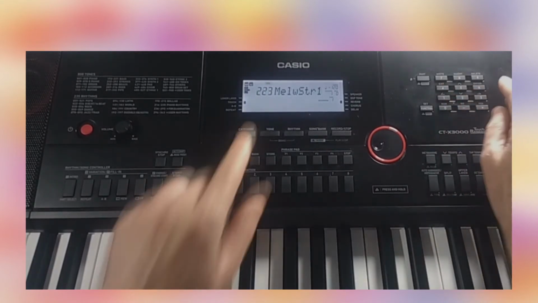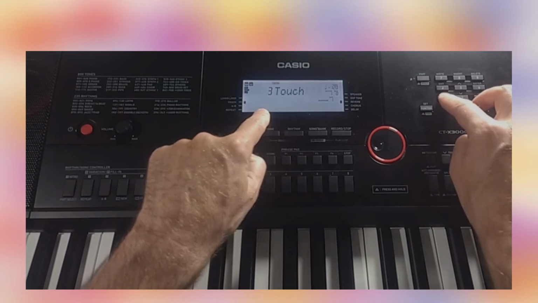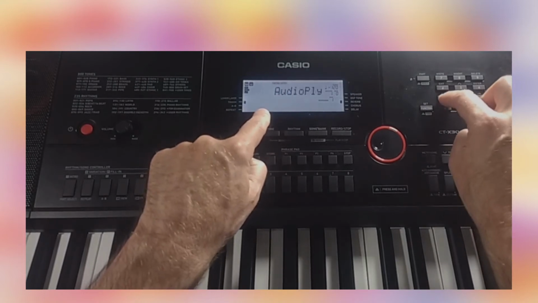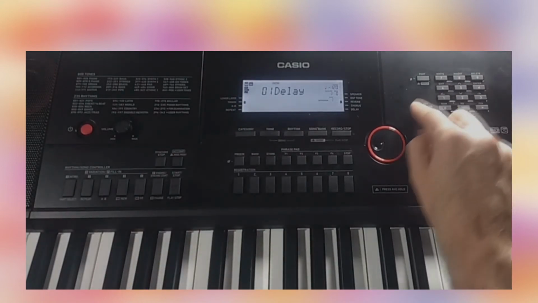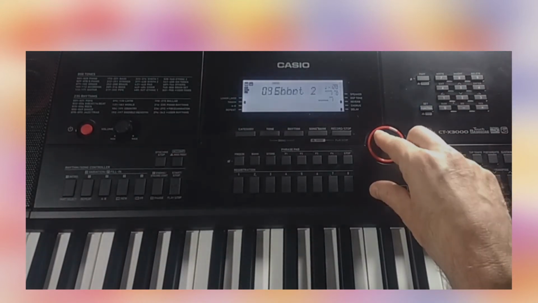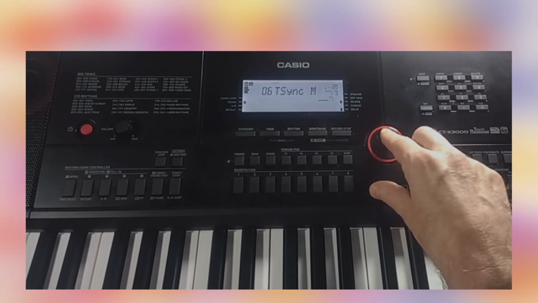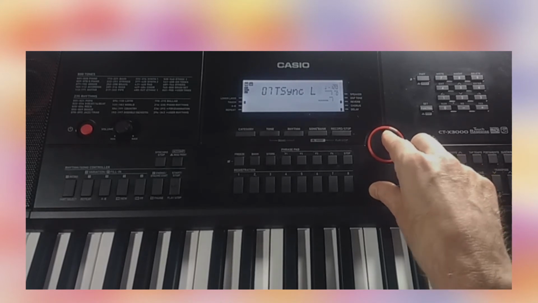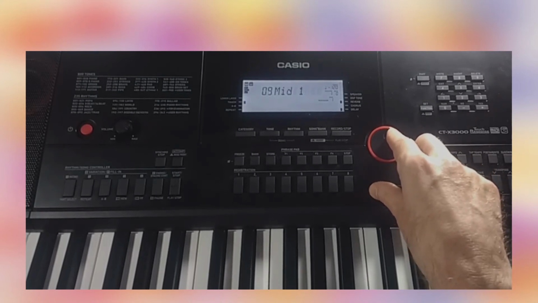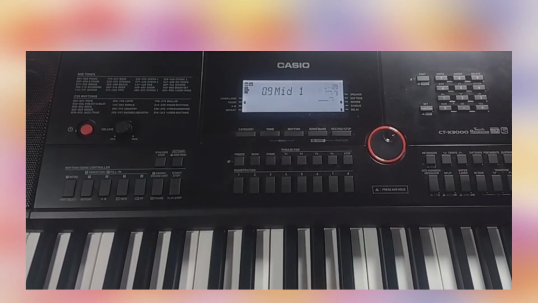And then we'll also change the delay while we're here as well. There's delay. Let's put some delay on. It's just a nice little effect on a guitar.